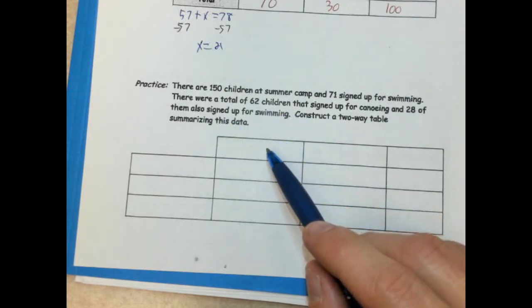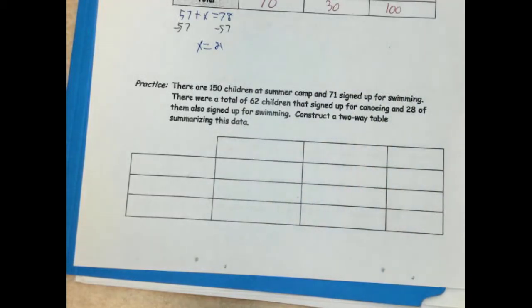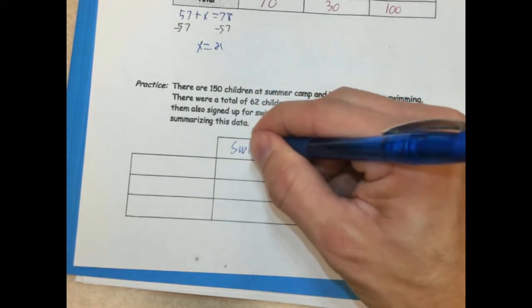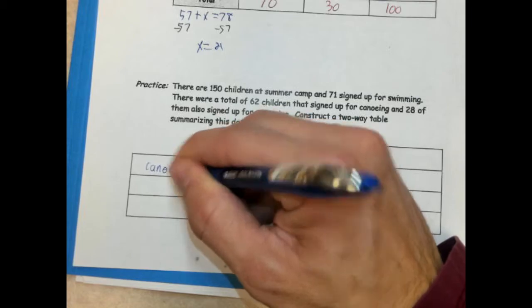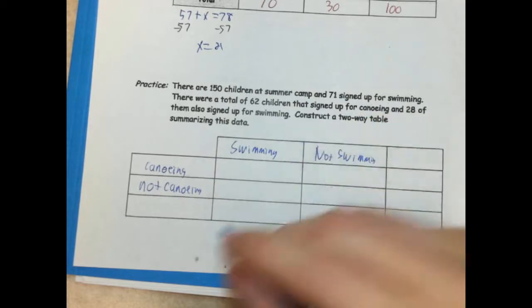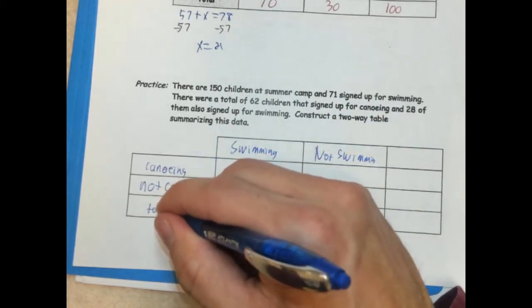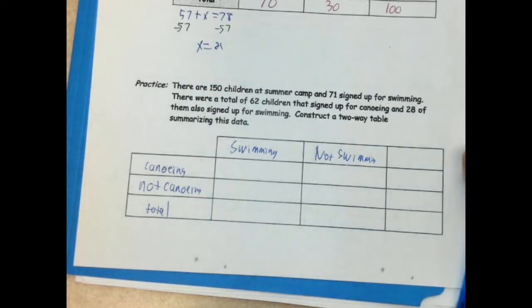Swimming. Okay, so the way we're going to do this is we're going to have swimming up here, and this is going to be not swimming. This is going to be canoeing, not canoeing. This will be total, and this will be total as well.